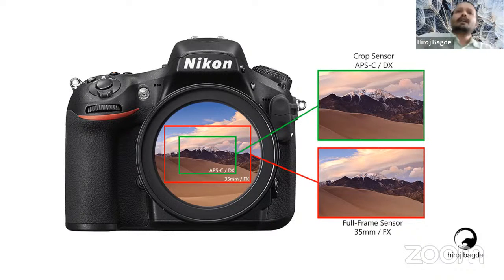The difference is, can you see this green block? This block is for the crop sensor and this block is for the full frame sensor. Now can you see these two images? Same place, same timing, same things, but with a crop sensor you'll have a cropped version of the same thing, which means there is a magnification ratio associated with it.